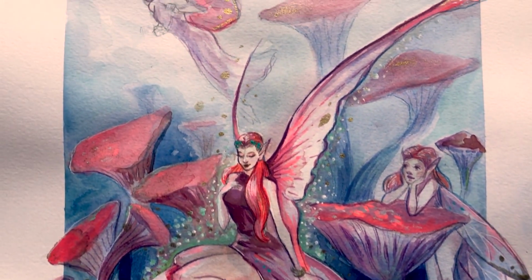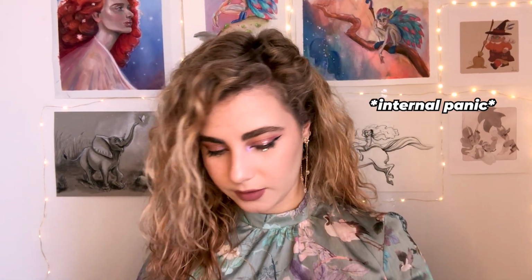What I'm going to use for my painting is my Langton watercolor paper, and also I'm going to use watercolors and acrylic gouaches. For my watercolors I'm going to use my Winsor & Newton watercolors, and I'm also going to use, where is it? Oh, it's there. My Liquitex acrylic gouaches. You know that I love this stuff, it's really good.